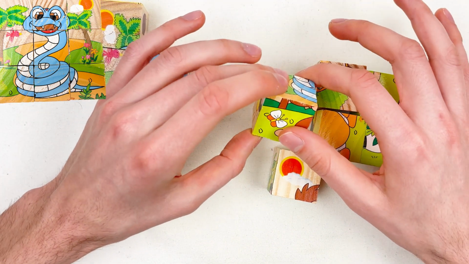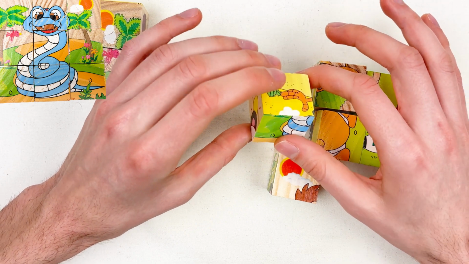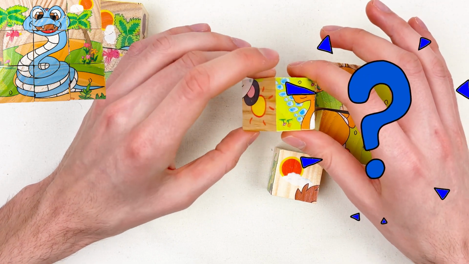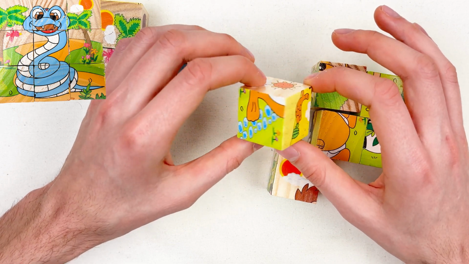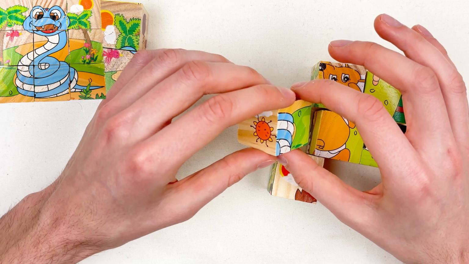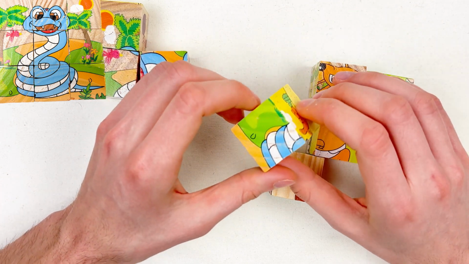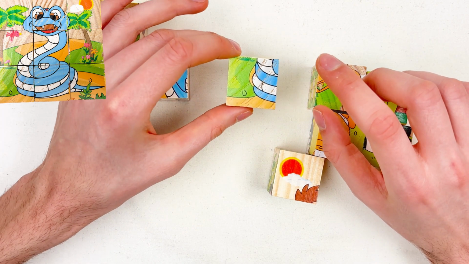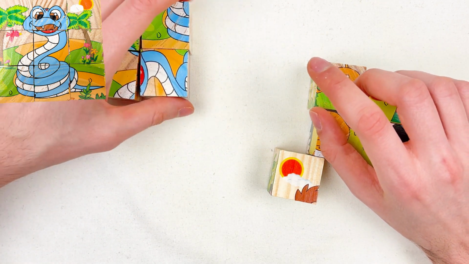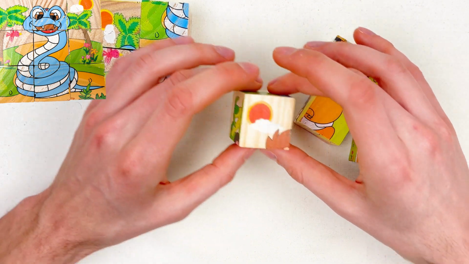And then the next one. Okay, let's try to see if there is any part of the snake. And if you see the part of the snake, then let me know. Just say, I see it. Is this a snake? Yes, it's a snake. Let's take here. And then another one.